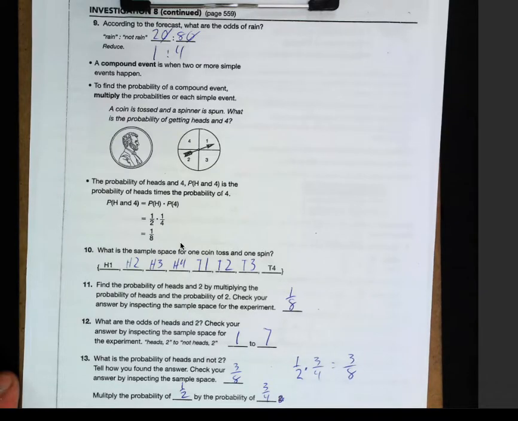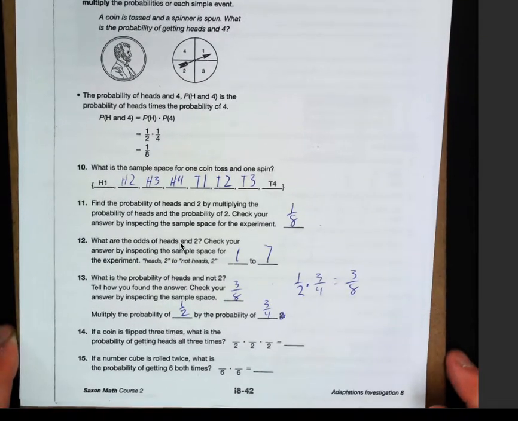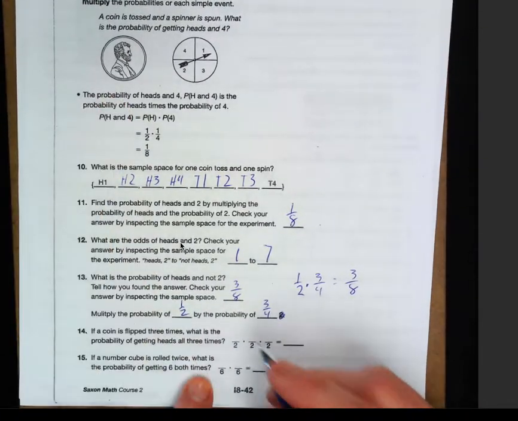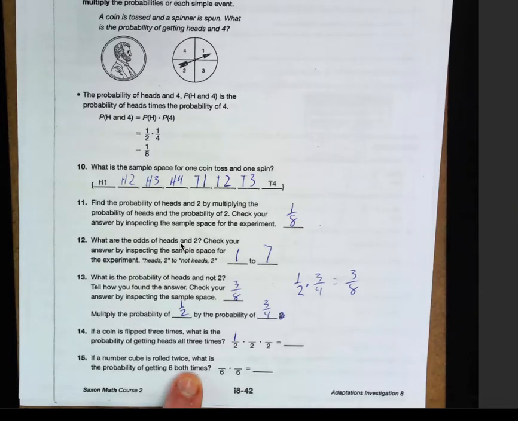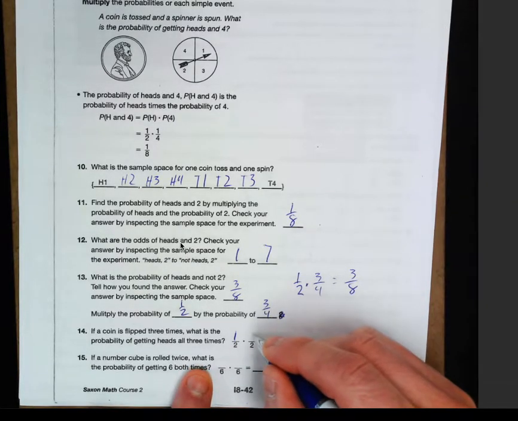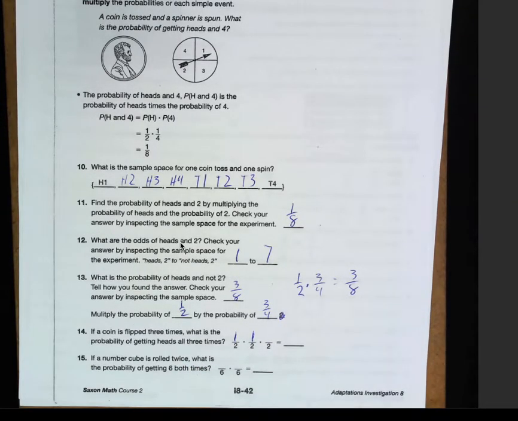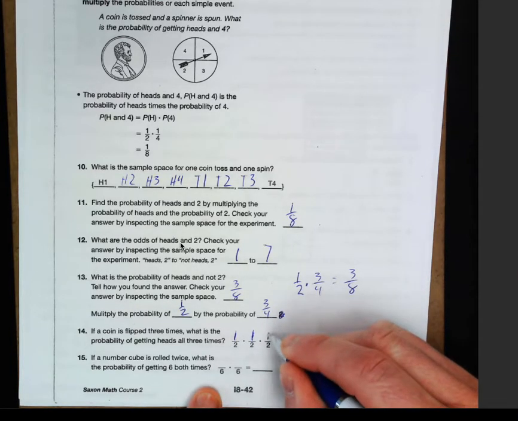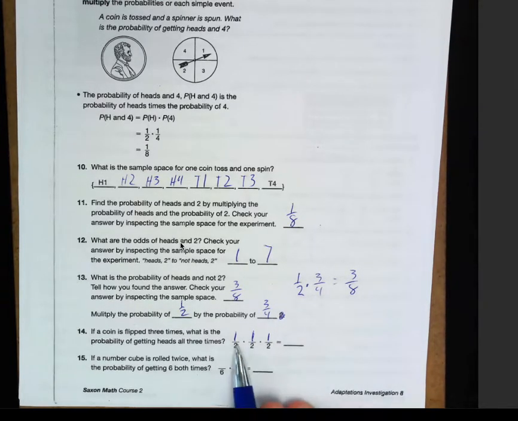If a coin is flipped 3 times, what is the probability of getting heads all 3 times? Well, guys, the probability of getting a head the first time is 1 out of 2. The probability of getting a head the next time is 1 out of 2. The probability of getting a head the next time is still 1 out of 2. What I did the first time has absolutely nothing to do with the second time, which has absolutely nothing to do with the third time. So now I just multiply the tops.